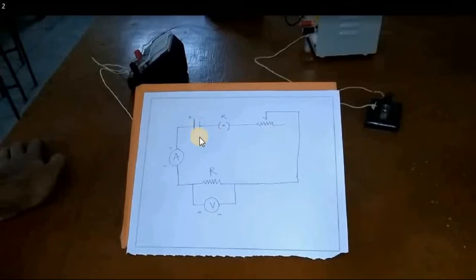So this is the power supply. The positive terminal of this power supply you have to connect with the positive terminal of the ammeter, and the negative terminal of this ammeter you have to connect to the positive terminal of the voltmeter, and the negative terminal of this voltmeter goes to the rheostat, and from this rheostat you have to connect the two-way key, and from the two-way key you have to connect to the negative terminal of the battery or the power supply.